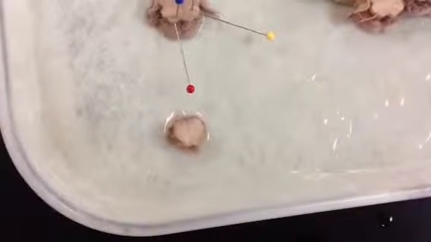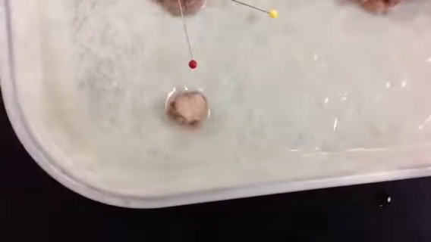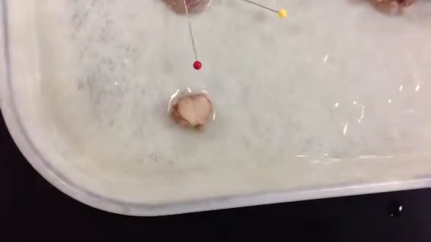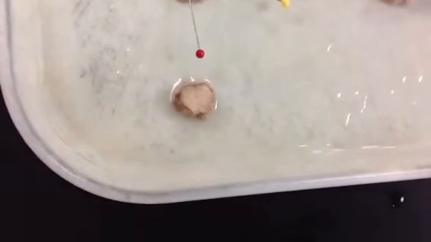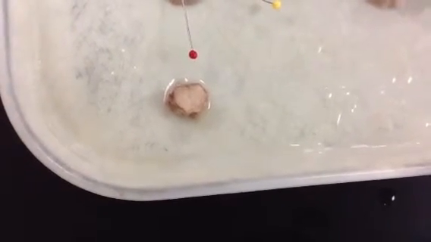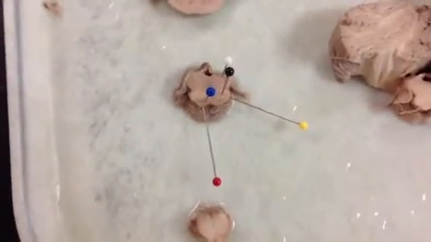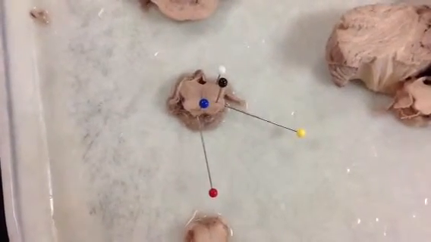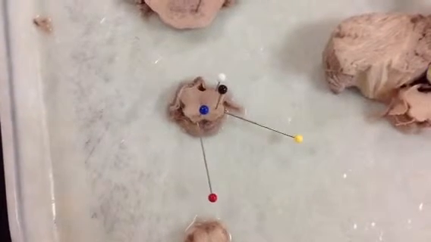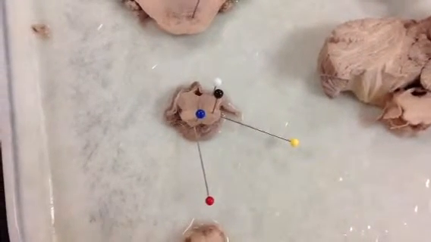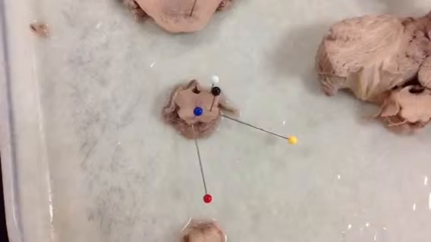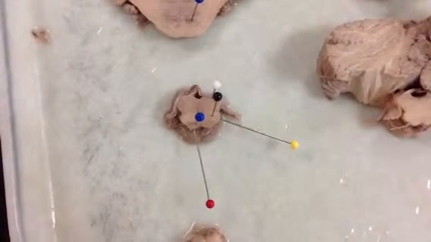Those are good. Alright, starting here with no pins in it, we have the caudal medulla. There's nothing we need to know on the caudal medulla other than that it is a caudal medulla. Going up here, we have the rostral medulla, which you could tell because it's butterfly shaped, and you could clearly see the olive and the medullary pyramids.